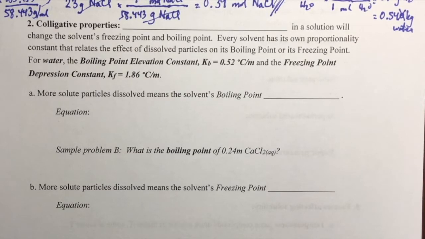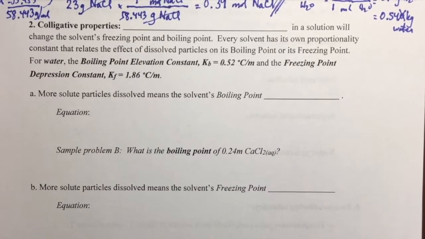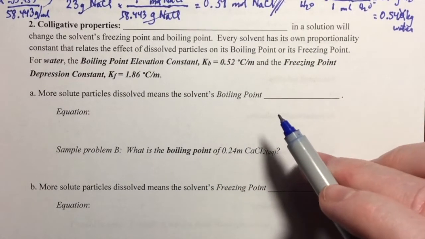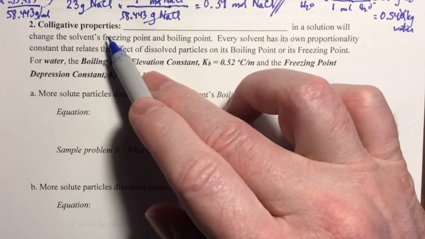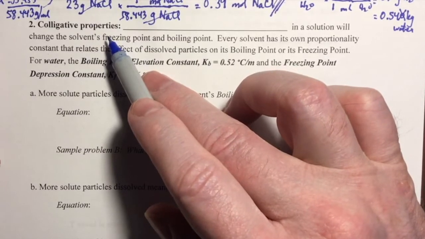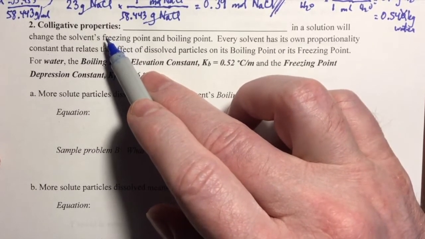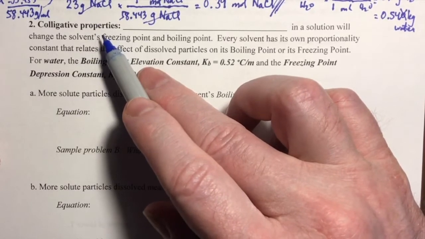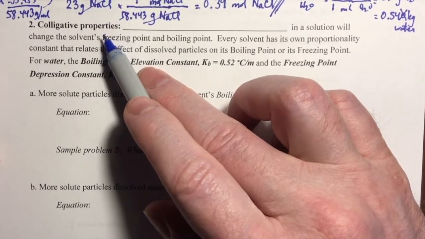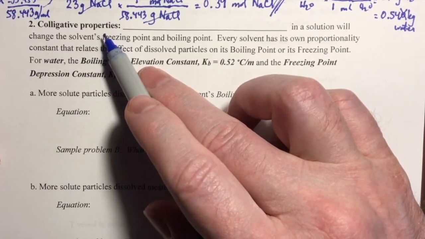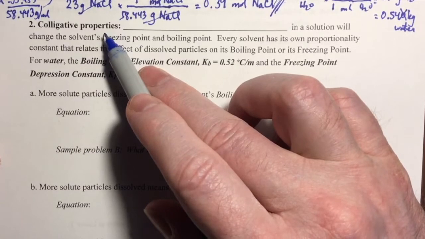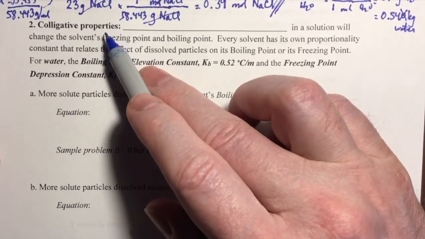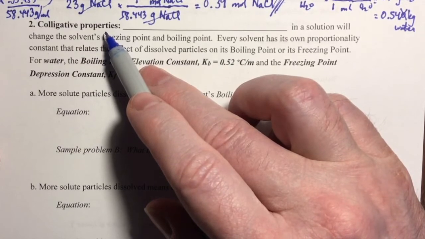Okay, students, now that we've covered how to calculate this new concentration called molality, we're going to end up using this molality in determining some colligative properties and changes in colligative properties of solutions. And just as a reminder, colligative properties are those properties of solution that depend upon the number of solute particles that are dissolved in the solution. And they are independent or do not depend upon the identity of the solute itself.